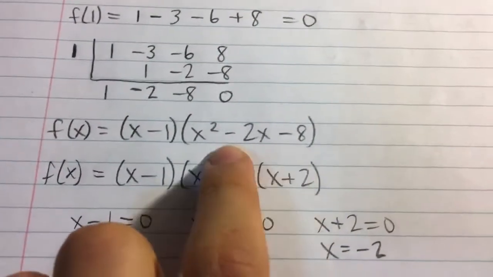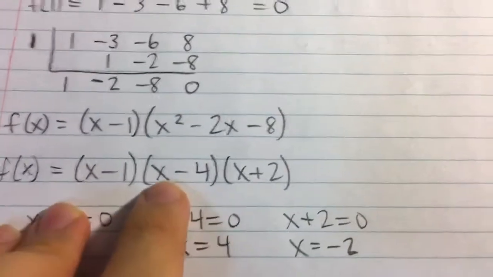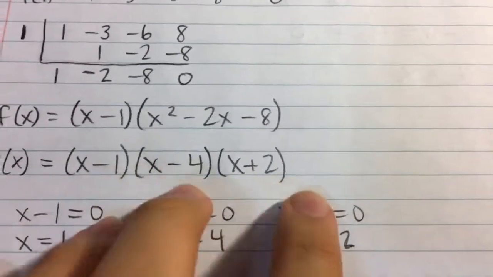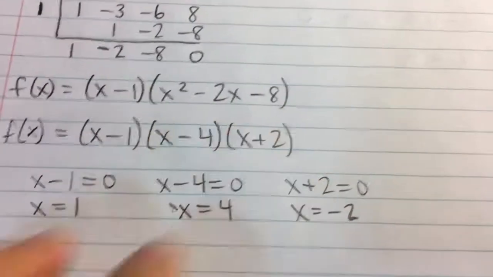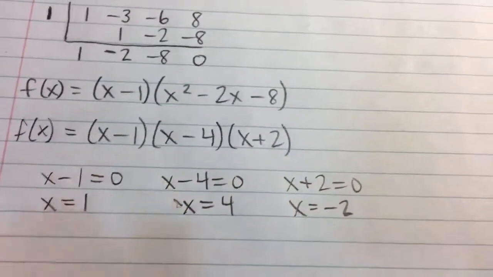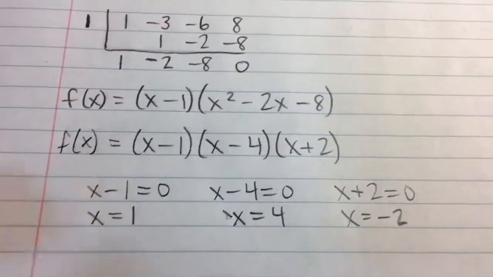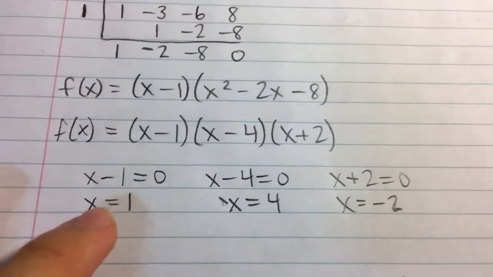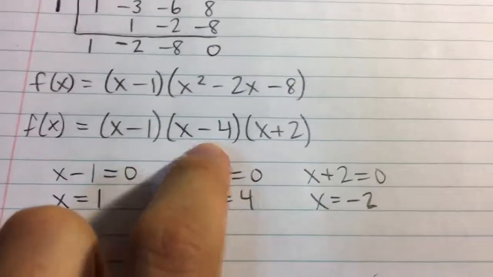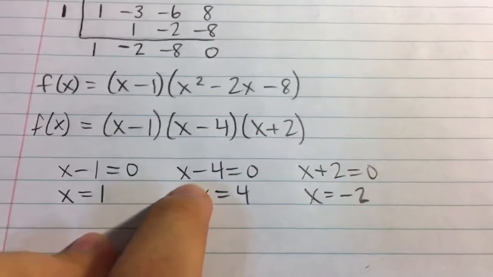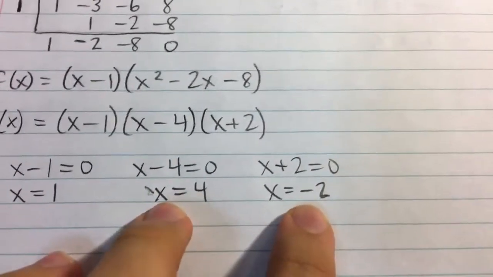And then the quadratic, I'm not going to go into too much detail of factoring quadratics, but you'll get x minus 4 times x plus 2, right? The two constants here have to multiply to -8 and add to -2. And so now it's fully factored, and you can see what values of x would make f of x equal to 0. We found 1, that's a zero. But you're going to see 4 and -2 are also zeros, and that's because if you set these expressions equal to 0 and solve for x, you'll get 4 and -2.